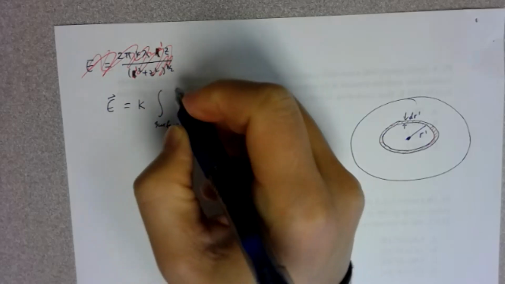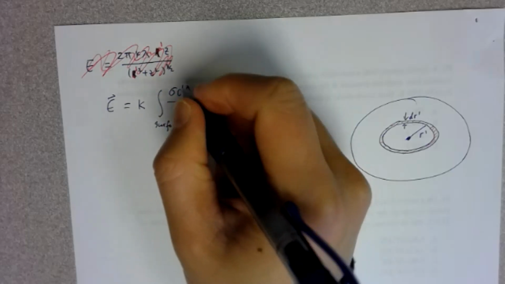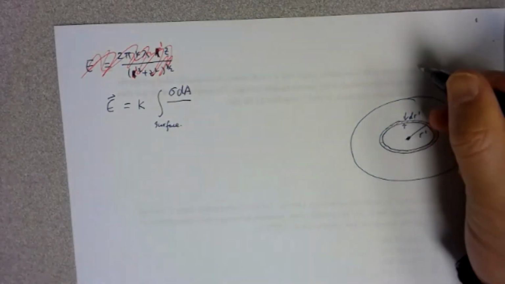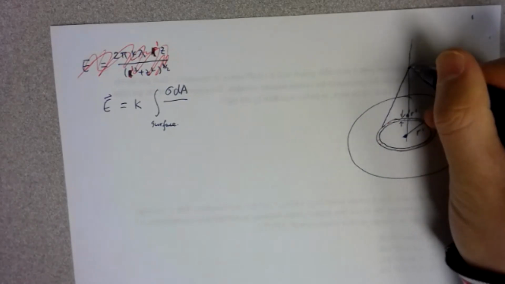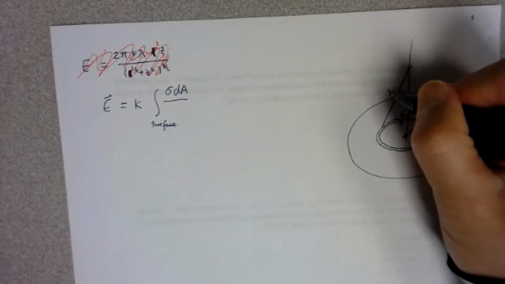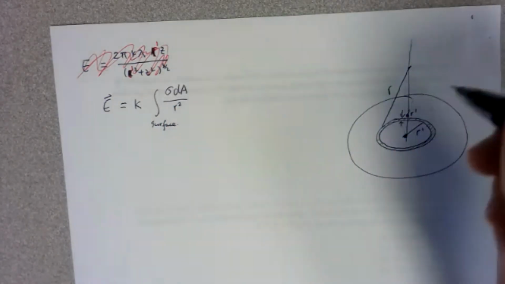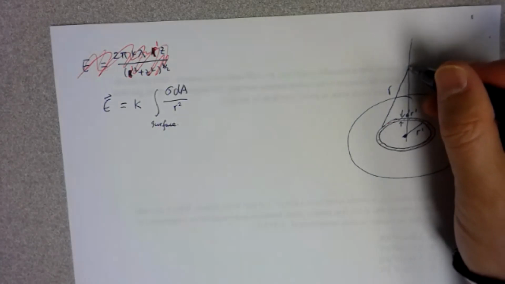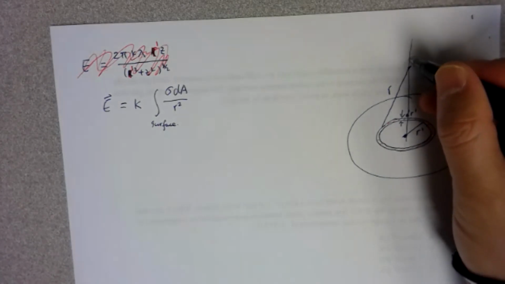You'll do sigma dA for dq over r squared, where r is the distance from this point of interest to here. But again, due to the symmetry, it should just have the E field in the z direction, so you just need to focus on the z direction here.